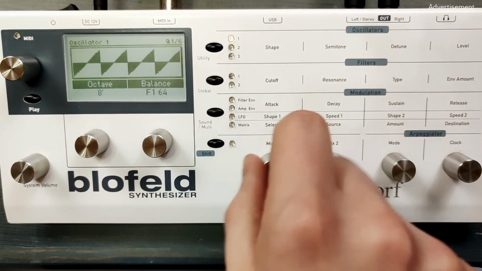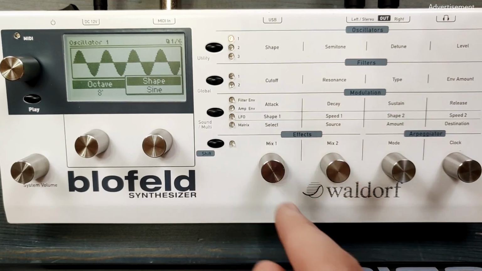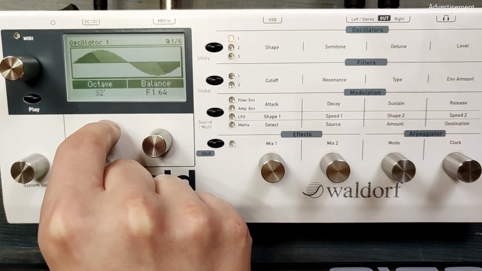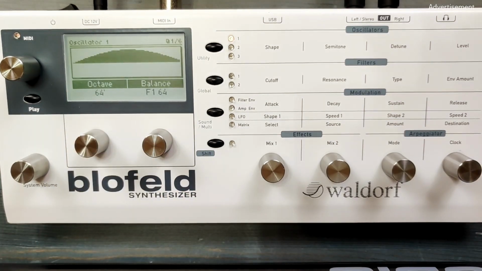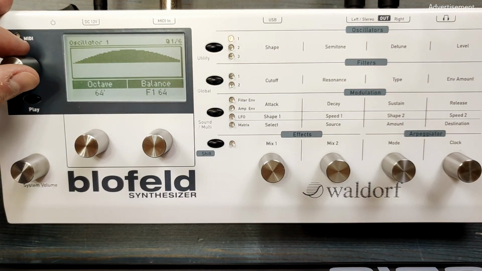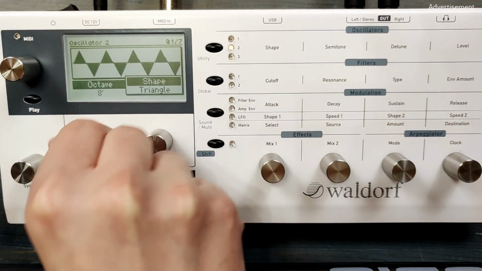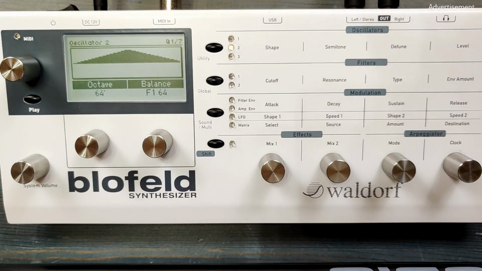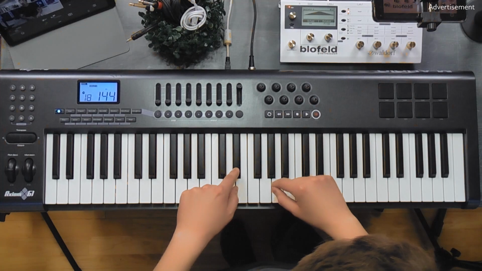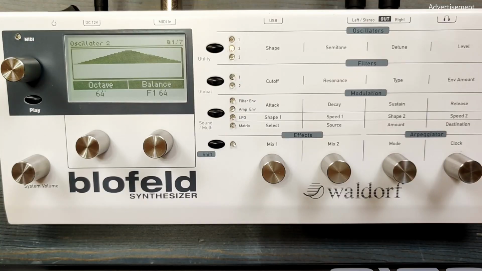And let's assign a sine wave to oscillator 1 with a very low frequency. And a triangle wave to oscillator 2, also with a low frequency of 64 feet. And there you can hear the first problem, because these are normal oscillators and the pitch changes depending on which key you're pressing. But we don't want to play notes, we just want to hear a static sound.